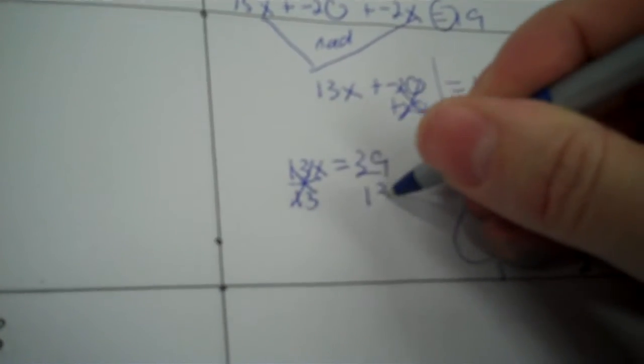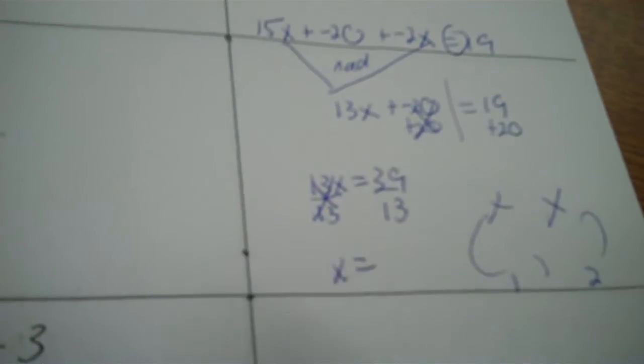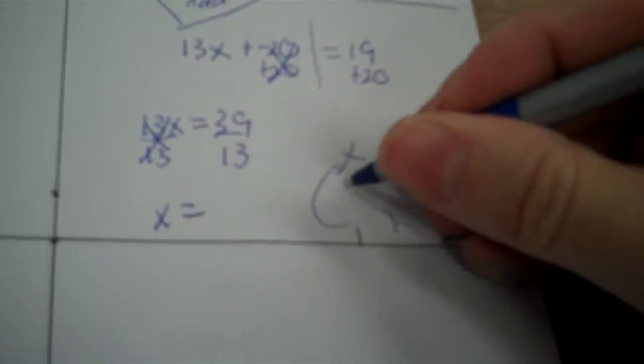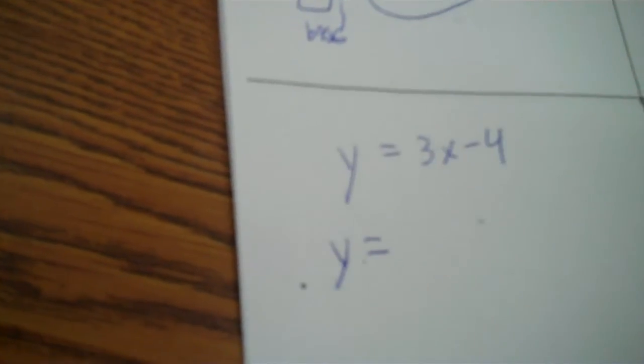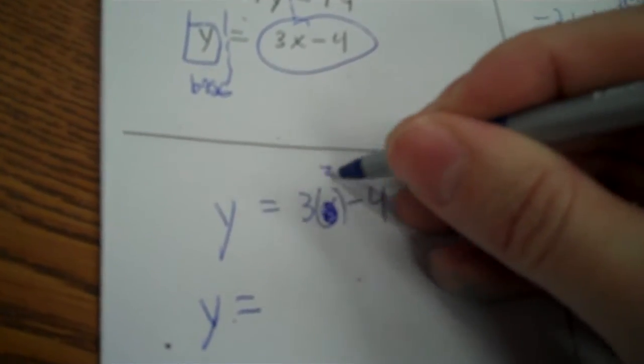And then at the last step, I just divide. And x equals 3. Remember, x is first. Now when I'm solving for y, use the equation that has the y by itself, okay? Because that's going to be the easiest. You can use the other equation, but it's a whole lot easier to use the one where y is by itself. Because we have our answer for x. We know x is 3. So we have 3 times 3 minus 4. And that's 5.